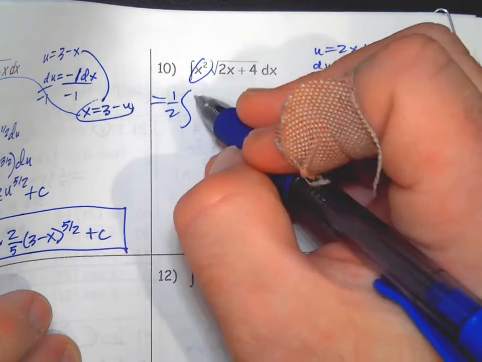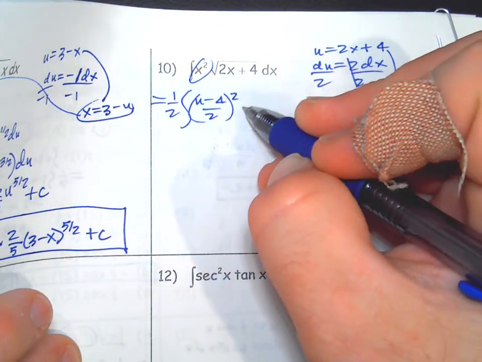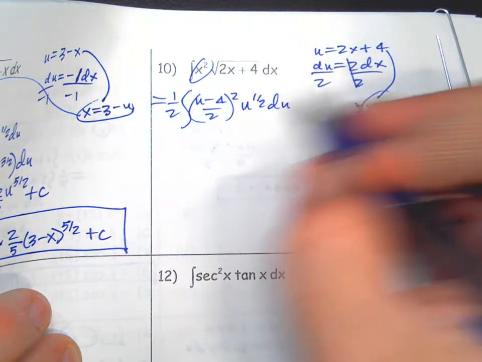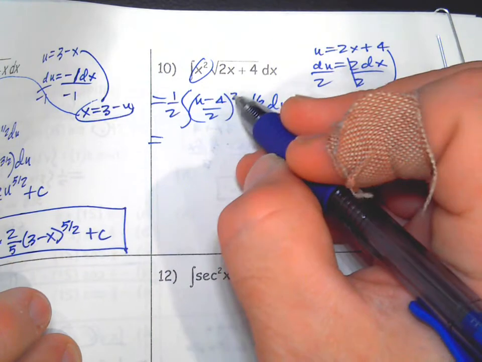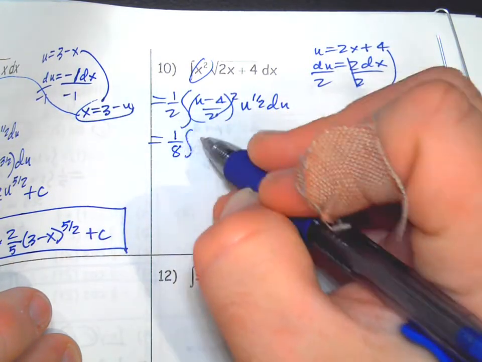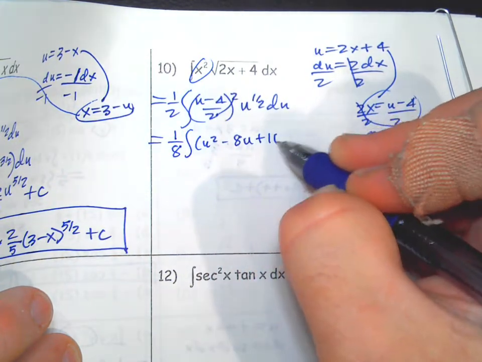So that would be u minus 4 over 2 all squared, and then you have a u to the 1/2 du. So you square the bottom 2, that's going to give you 4. So we have a 1/8 in front now, and we get u squared minus 8u plus 16.